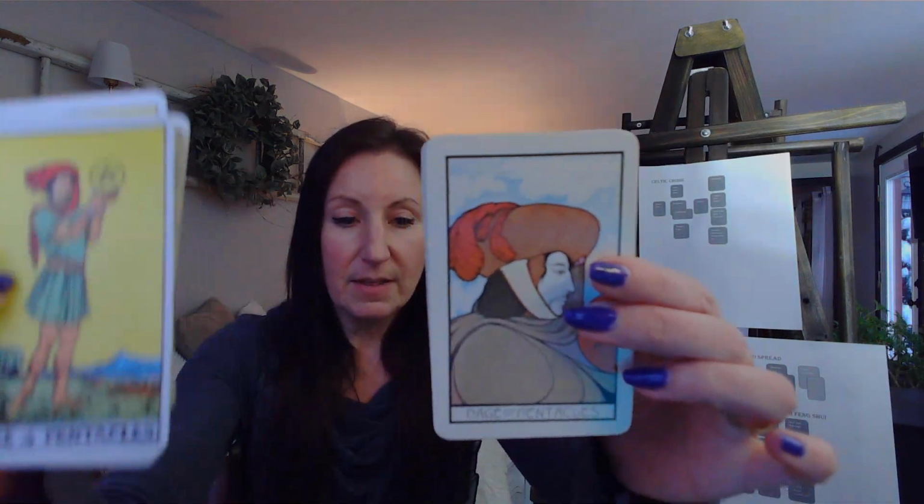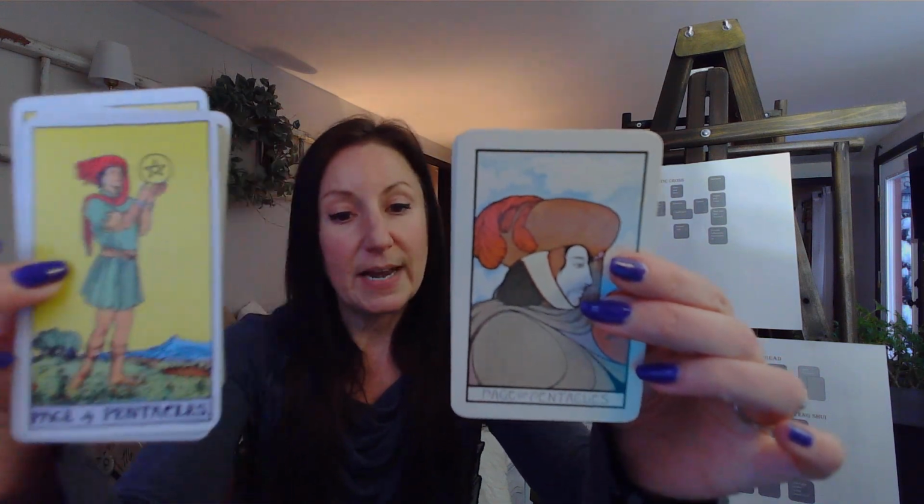And then finally we have the Pentacles. Where did I put my Pentacles here? Oh, I put them in the wrong spot. So we have Pentacles of our Aquarian deck right here, and then Pentacles of our Rider-Waite deck right here. So the Pentacles, or coins, some decks call them coins, that is what's left, the earth signs.